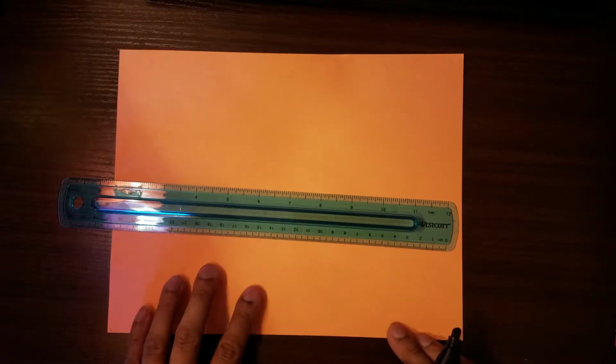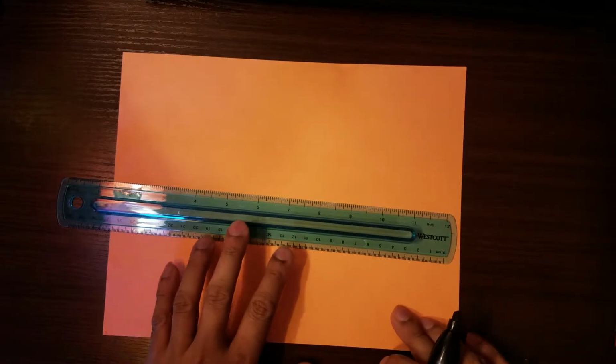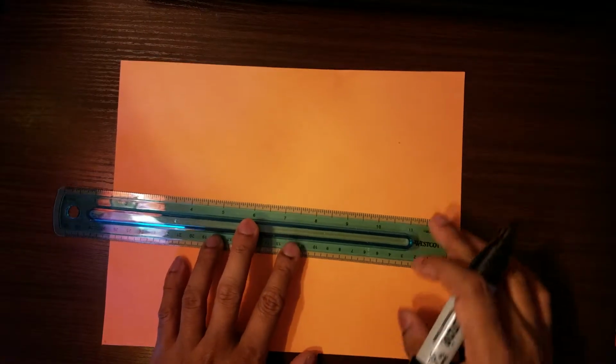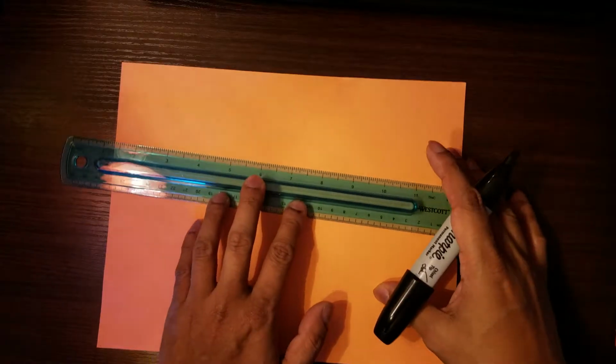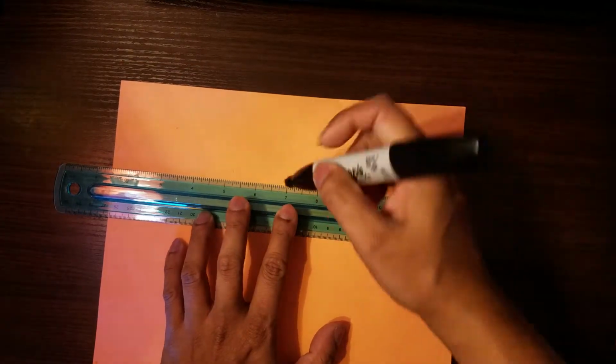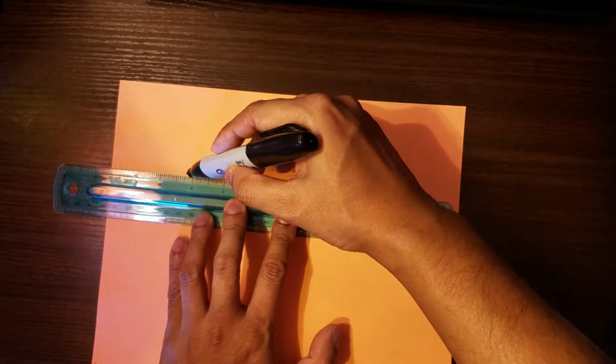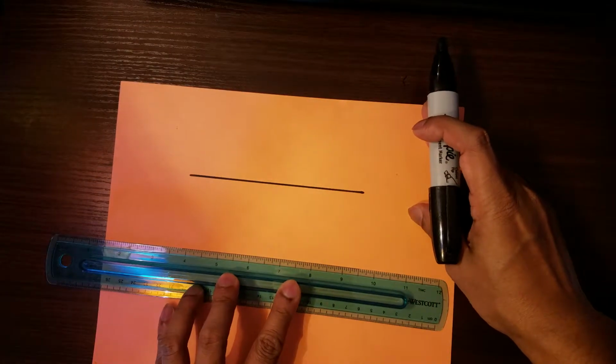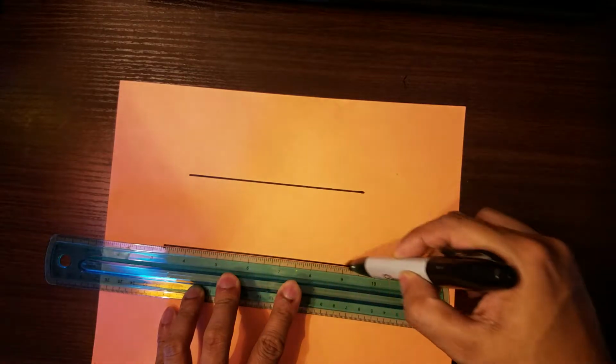Hello everyone. In this video I'm going to explain how to identify angles formed by two parallel lines and a transversal. So let's get started. First thing, we need two parallel lines. So that's my first line. Second one, let's say it's here.